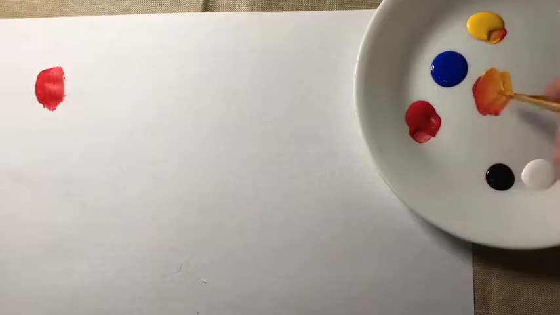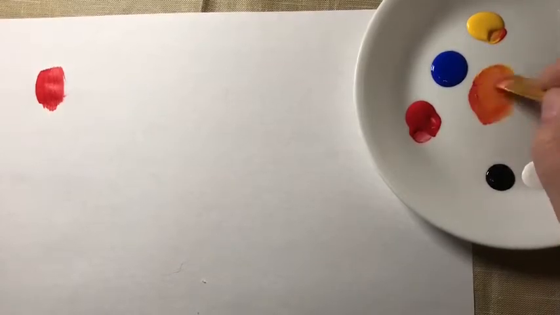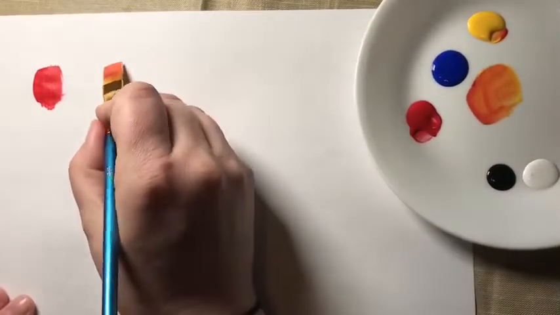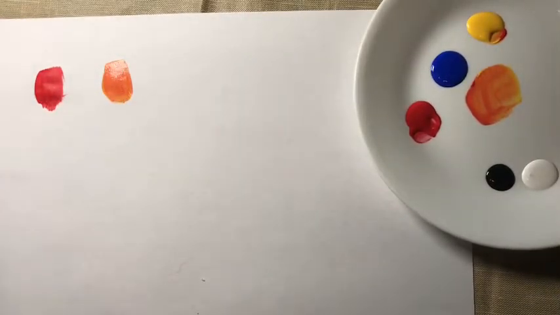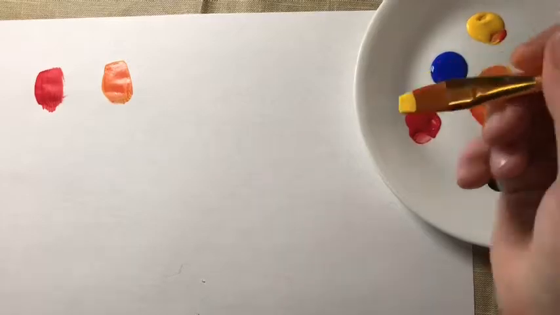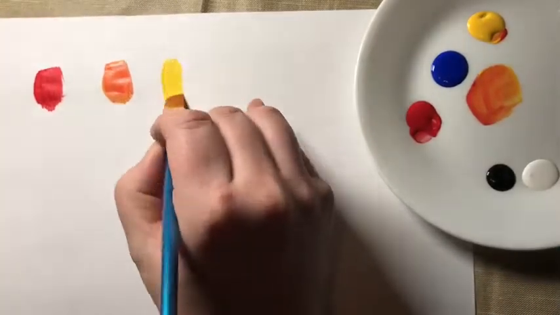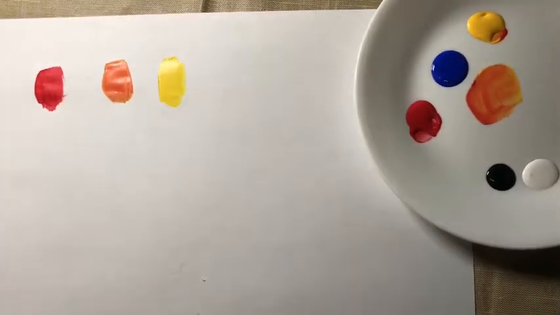Next, we are going to create our orange. Now, orange is a color that is very optimistic, it's independent, it's adventurous, it's creative, and it's fun. Yellow often inspires feelings of enthusiasm. It represents opportunity, spontaneity, happiness, and positivity.